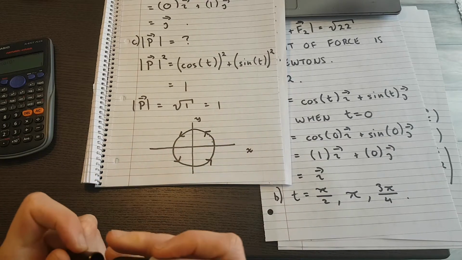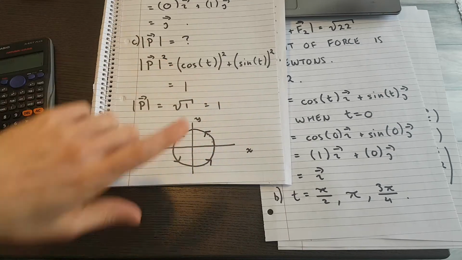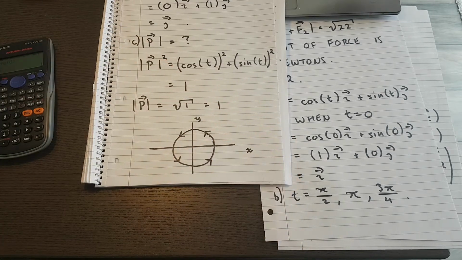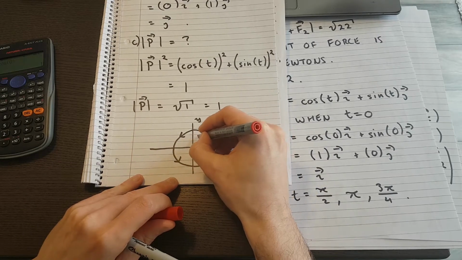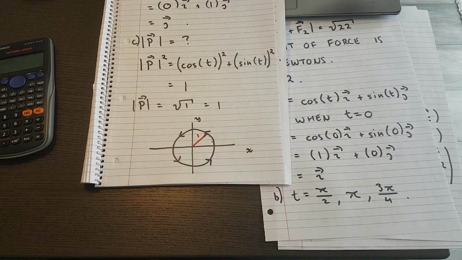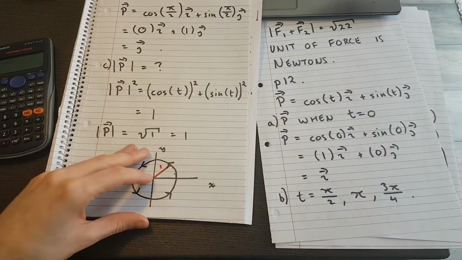So if I wanted to mathematically describe movement around the circle, and this is a circle of radius 1, so that length is 1, then this would be the function that describes that movement.